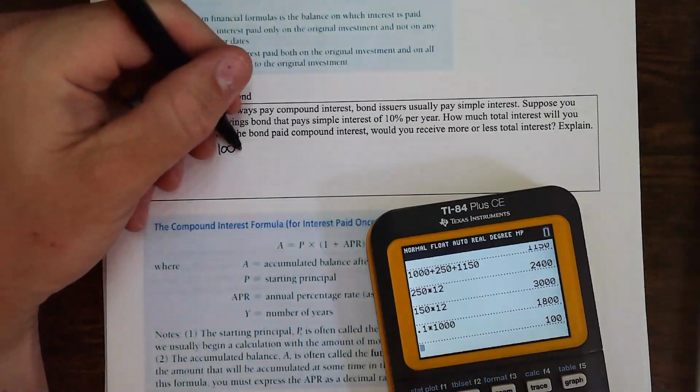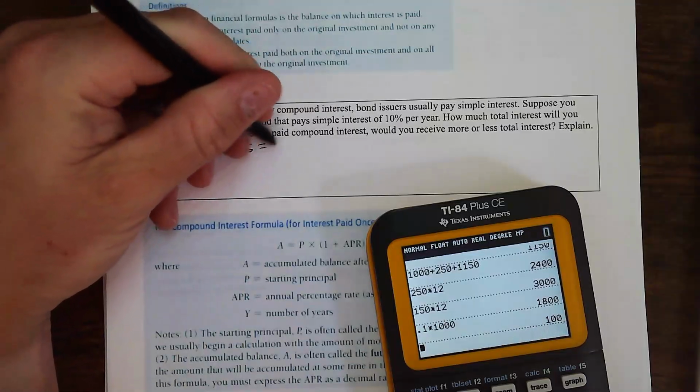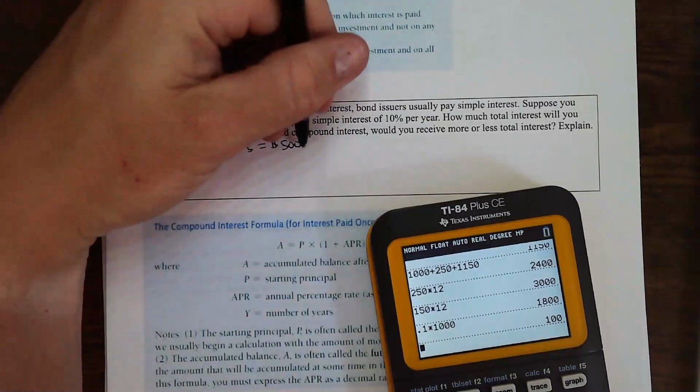Okay, in interest, and then you multiply it. It's 5 years times $100. That'd be $500. So this would be for simple interest.